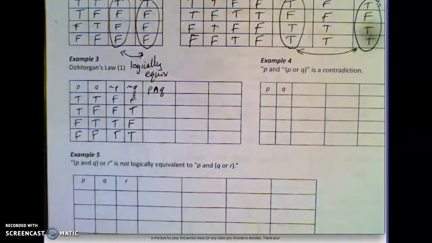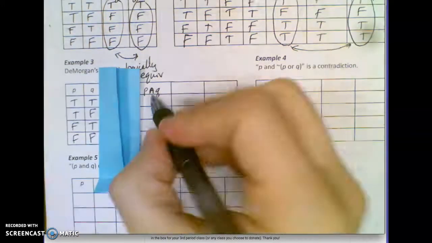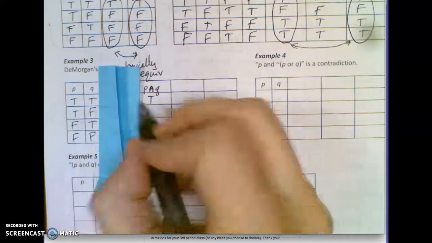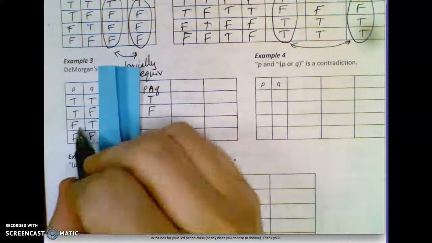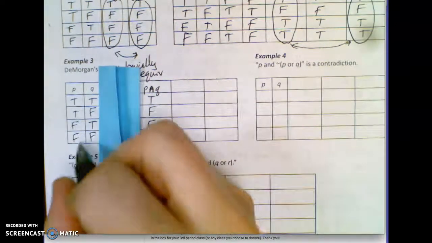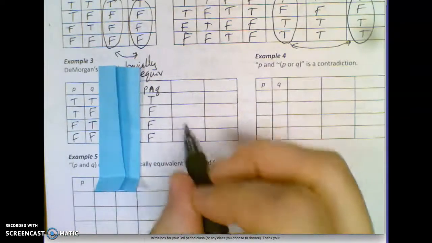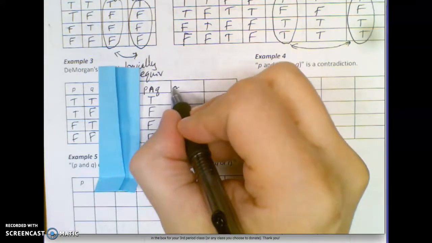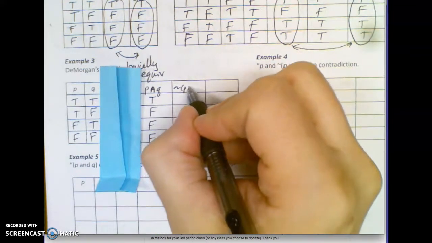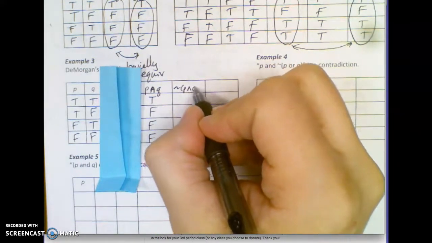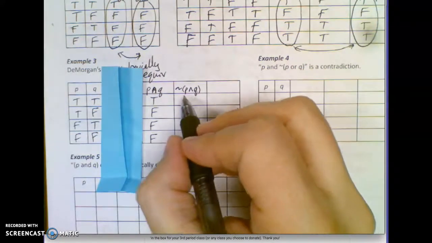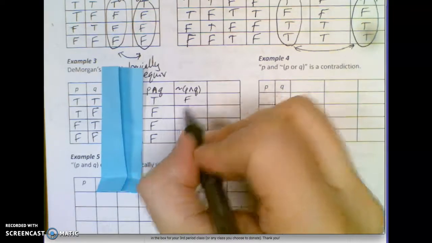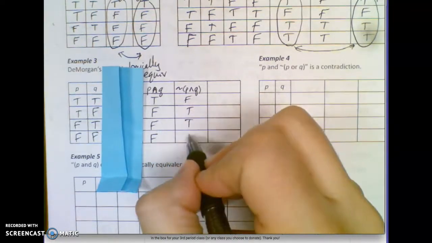So here's where you got to kind of block out some of it. Okay, so if I want P and Q, I got true and true is true. True and false is false, because and is very strict. False and true is false. False and false is false. But in De Morgan's Law, I want a not version of that. So not P and Q would just be the logical opposite of this. So true becomes false, and falses become true.